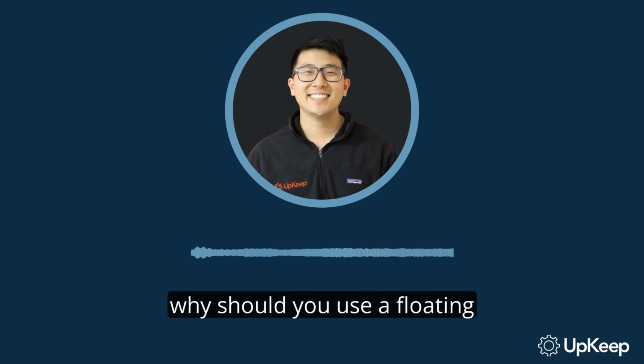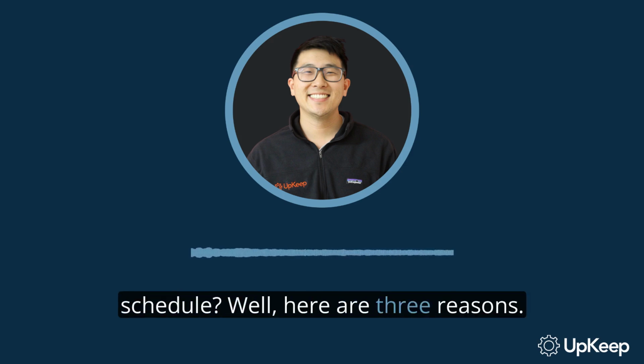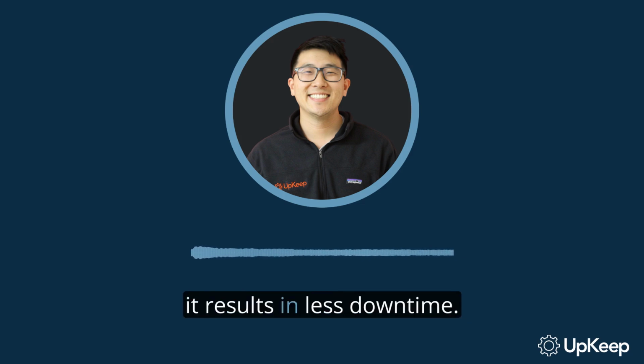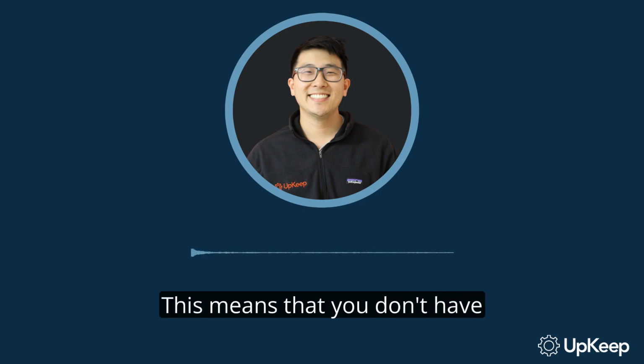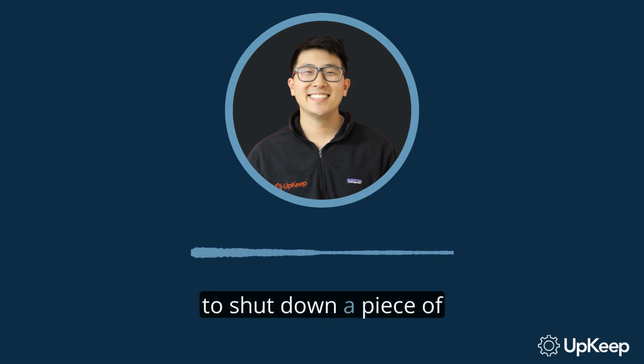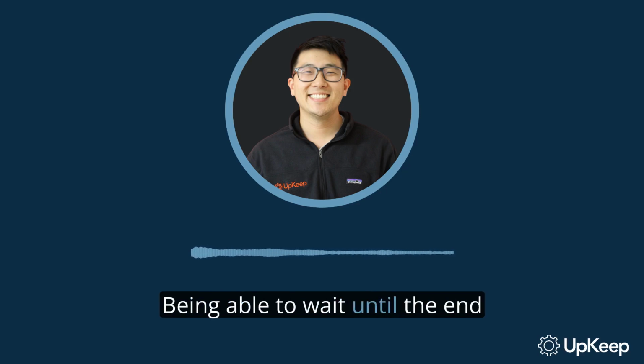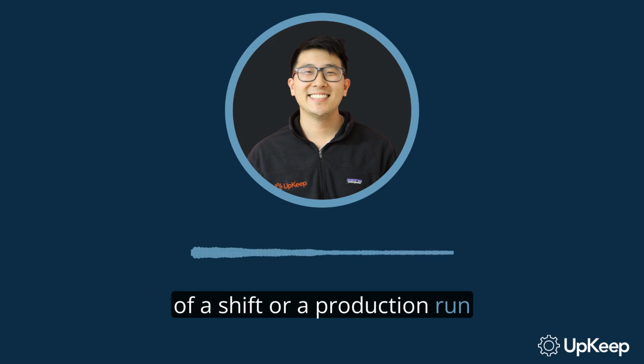Now, why should you use a floating schedule? Well, here are 3 reasons. First, it results in less downtime. A floating schedule allows you to perform maintenance or repair within a broader window or even past a particular threshold. This means that you don't have to shut down a piece of equipment the moment it reaches the threshold. Being able to wait until the end of a shift or a production run means more efficient asset management.